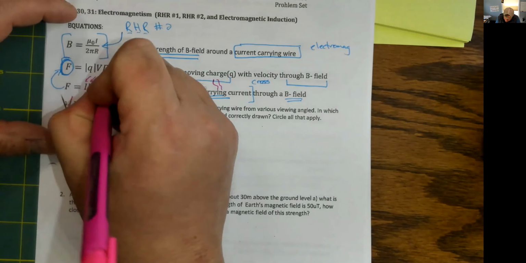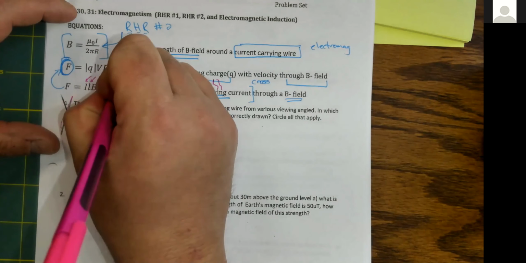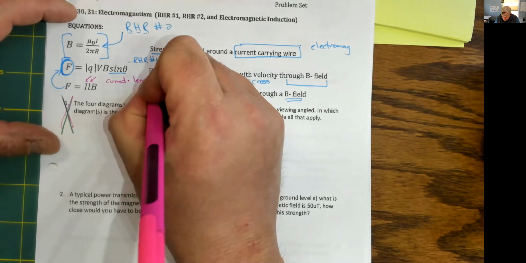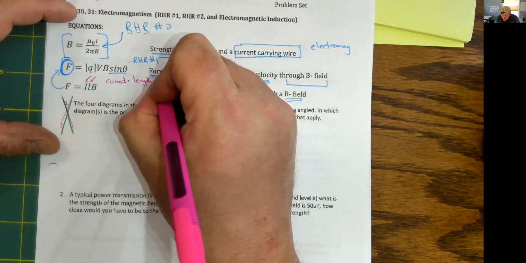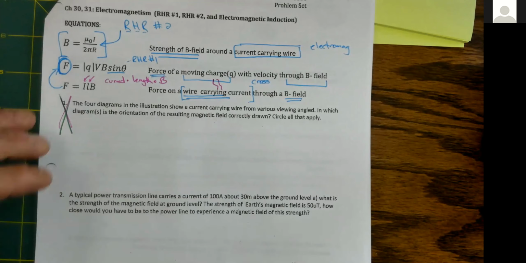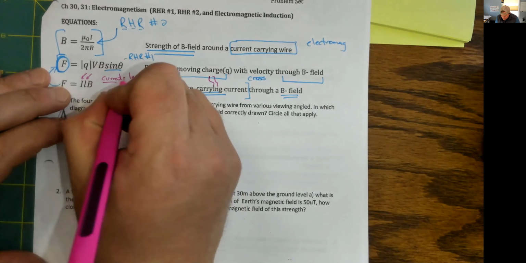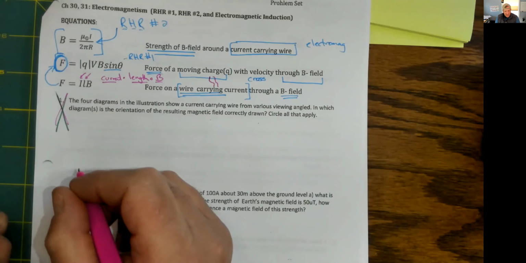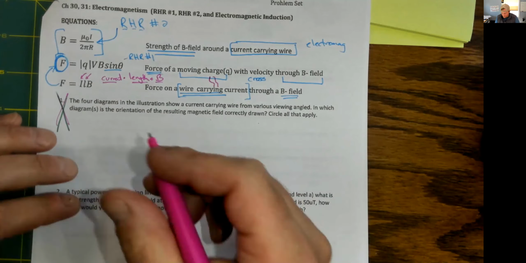That's current multiplied by the length of the wire and multiplied by the strength of the B field. And what we get there is the same quantity: how much current multiplied by the length of the wire times the B field. And you're like, how can it just be the same thing?